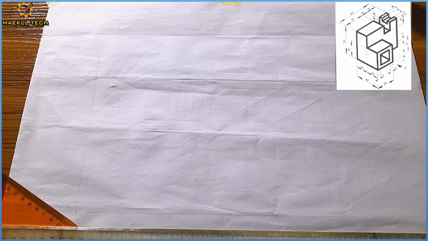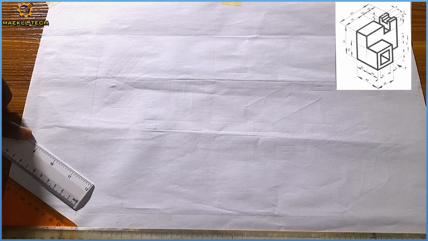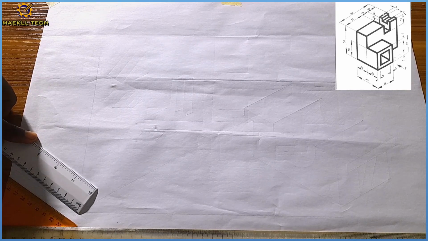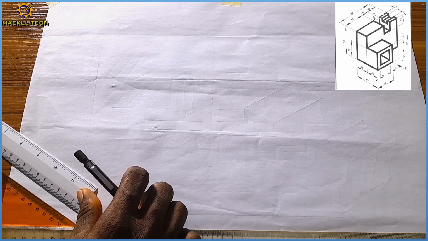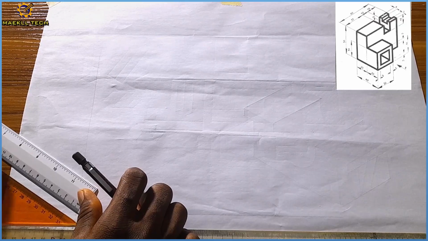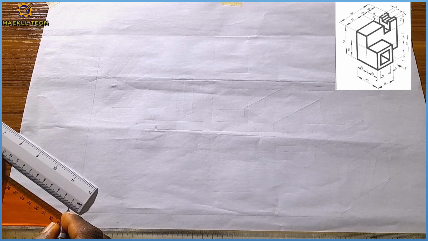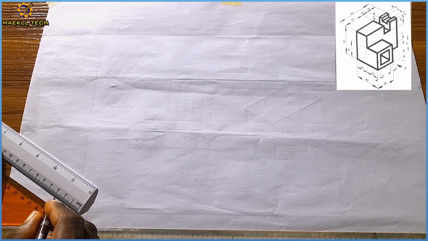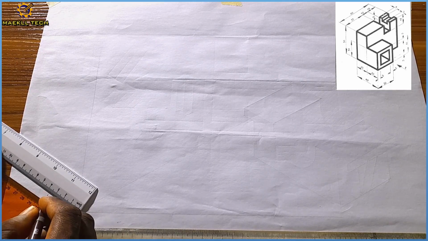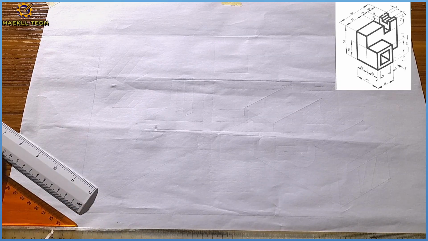Now, looking at the object towards my left hand side, I have marks of 10, 20, and 10. So from this junction right here, with my ruler sitting like this, I pick a mark of 10, 20, and another mark of 10.